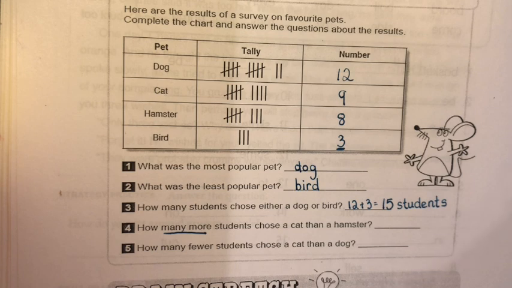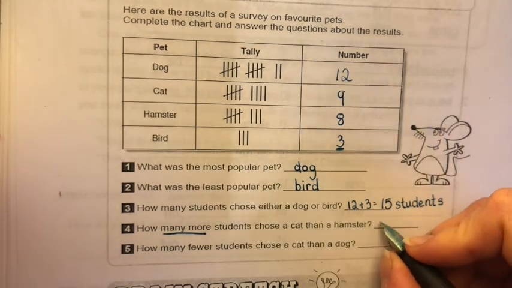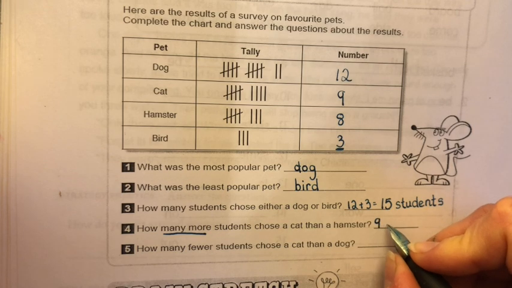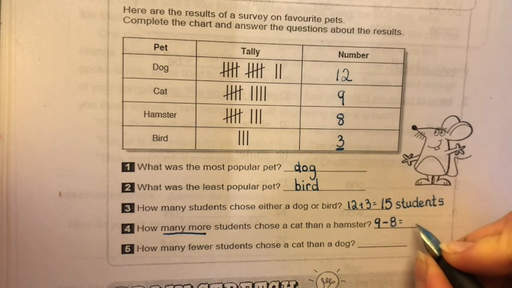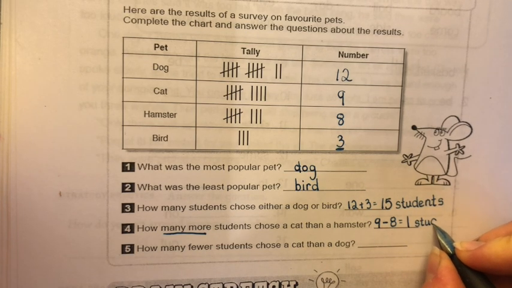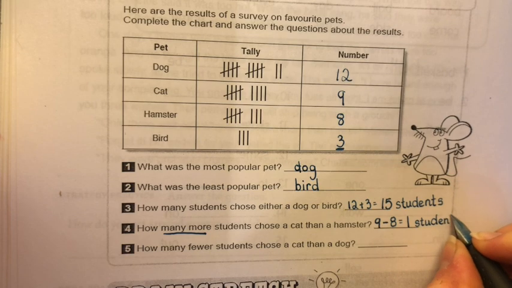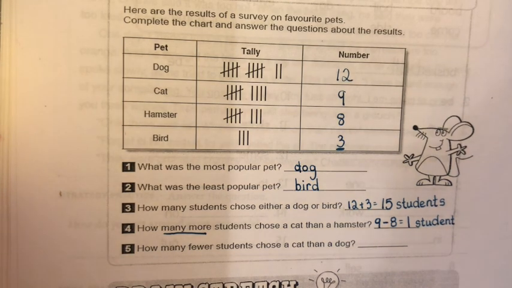That difference word just means the answer in subtraction. So we're going to look at cat and hamster. There were more cats than hamsters. So we're going to go number of cat people, take away number of hamster people. Now 9 take away 8 is 1. So 1 student difference. There was 1 more student that picked cat.